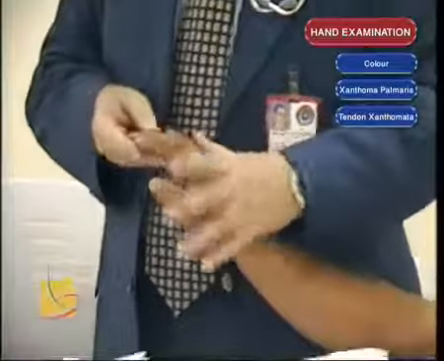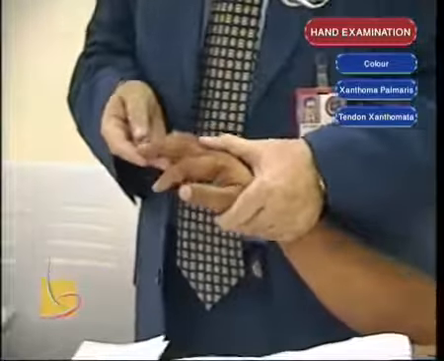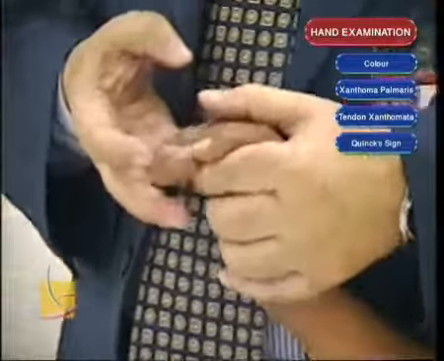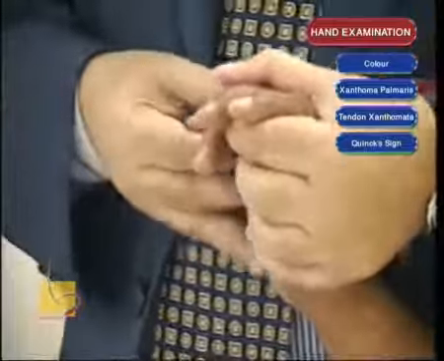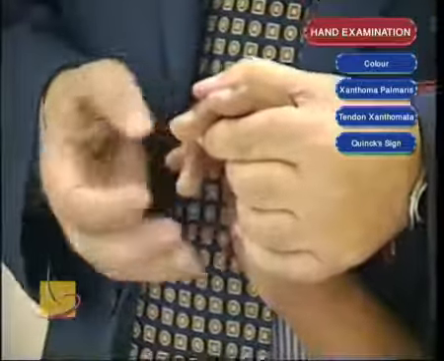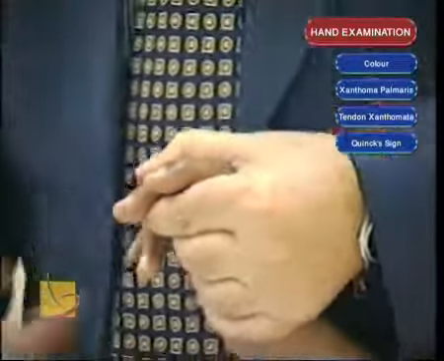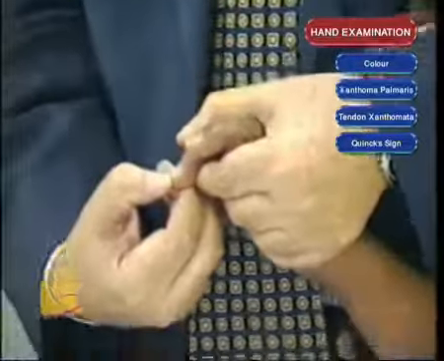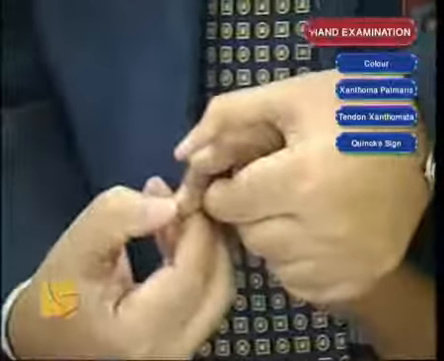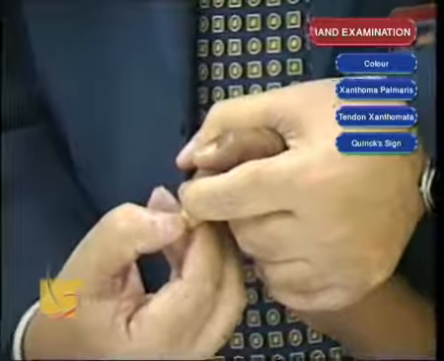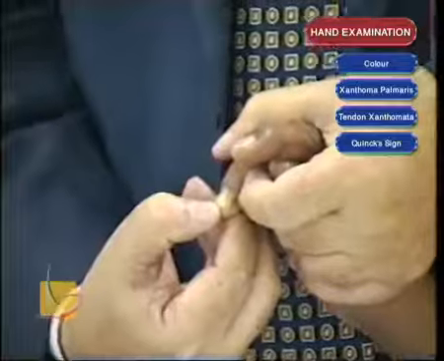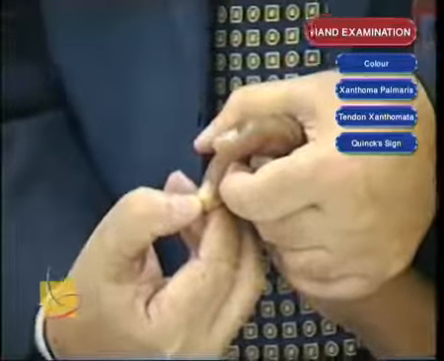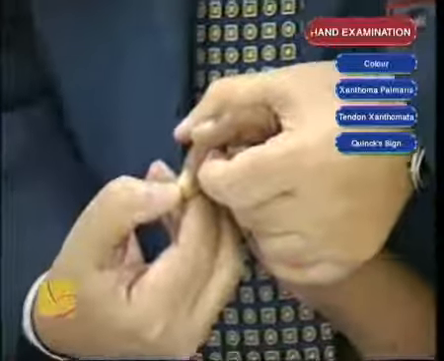Nevertheless, since we are examining the nails, we have to see if there is a Quincke's sign or capillary pulsation or not. And to elicit this sign, it is very easy. You can just exert little pressure on the tip of the nail like this until you create a reddish area in the base of the nail here, and a pale area just at the distal part of the nail.